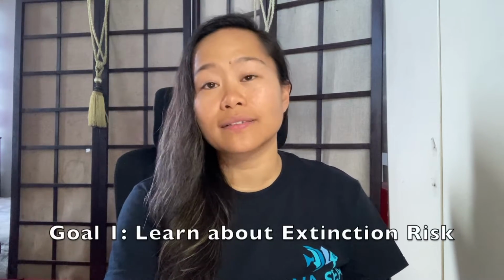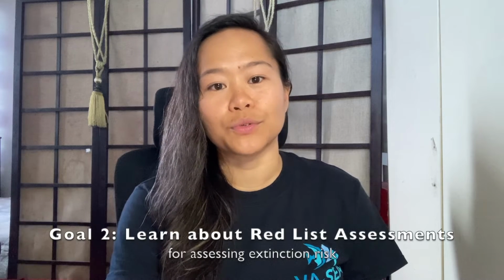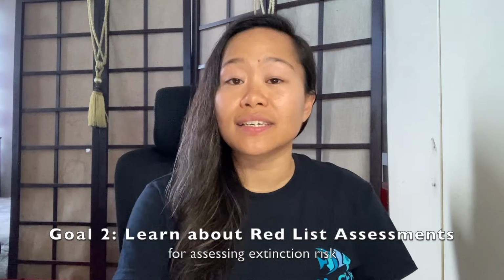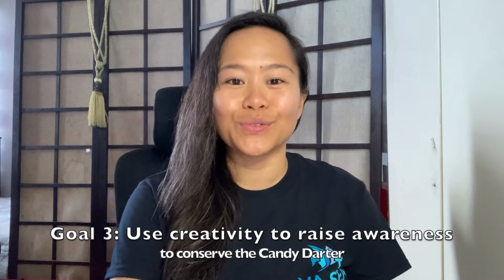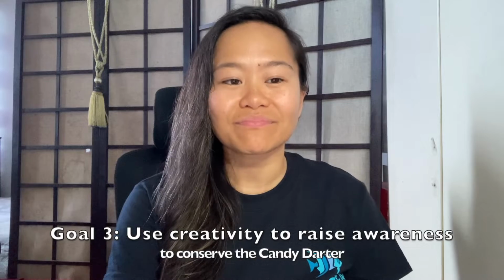The goals of this lesson plan are threefold. The first goal is to familiarize the students with the concept of extinction risk, or the likelihood that a species will disappear in the future. The second goal is to introduce them to the conservation status of a species and how it is assessed through the Red List assessment process. And lastly, this lesson aims to inspire the students to use their creativity and talents to raise awareness for the candy darter.